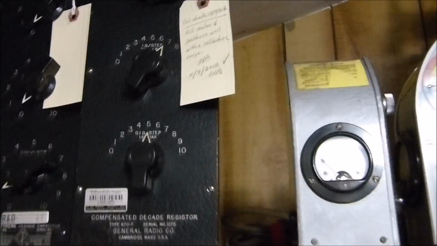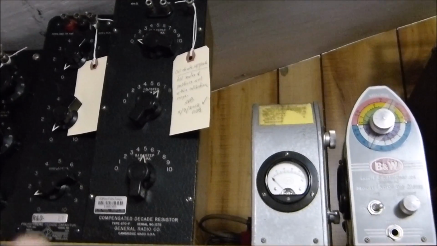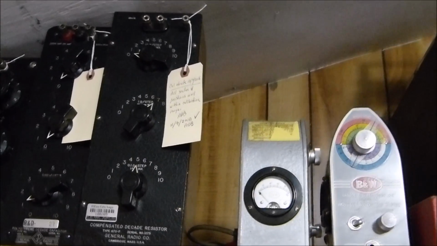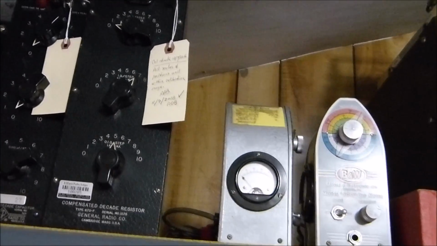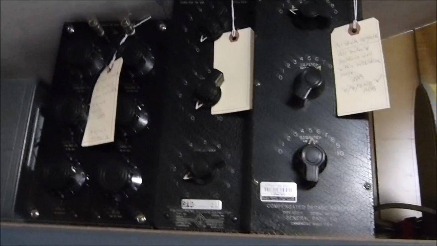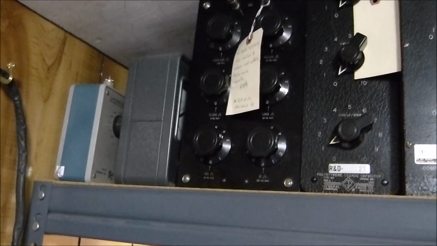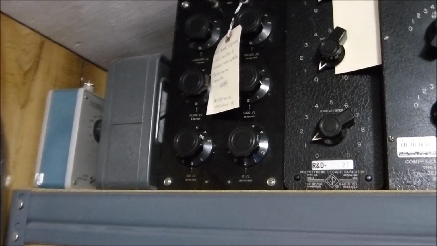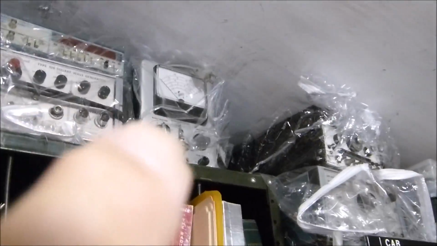Decade boxes. These are small ohm resistors. It goes down to decimal point resistors, so I'm dialing like 6.44 ohms. Is that what that one is? Compensated decade resistor? Yeah. A similar one over there. The second one, the third one goes up into the mega ohms. That's an analog milliohm meter, and then this device right there is actually used as a calibration jig for this device right up here.